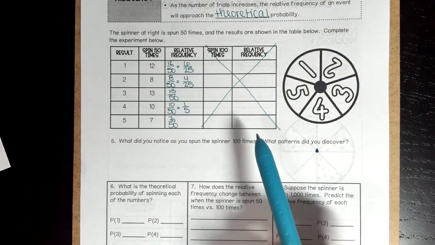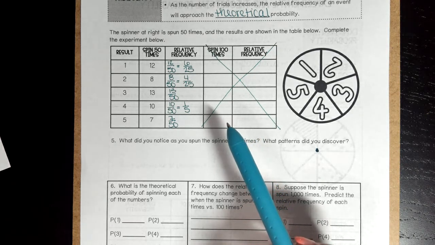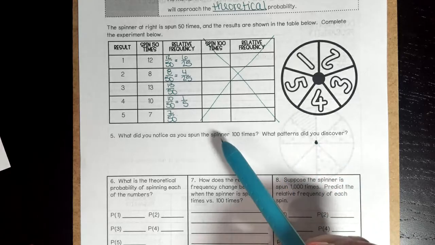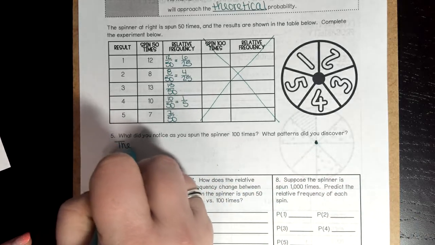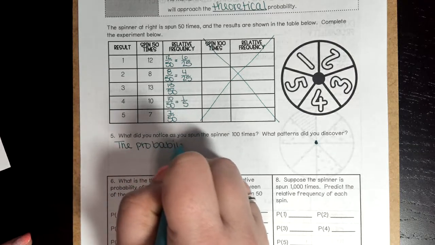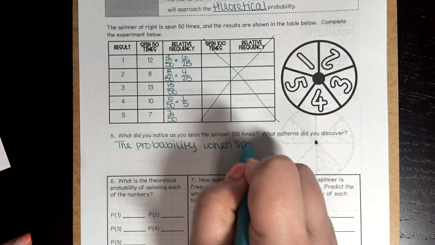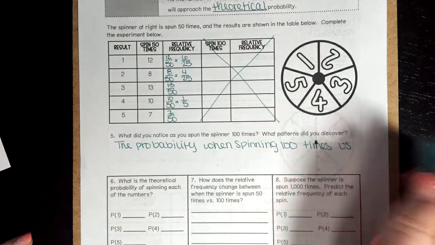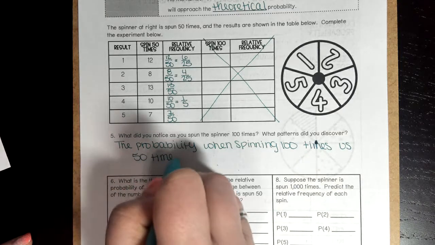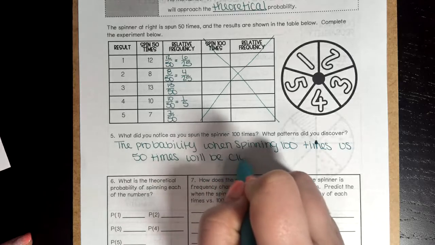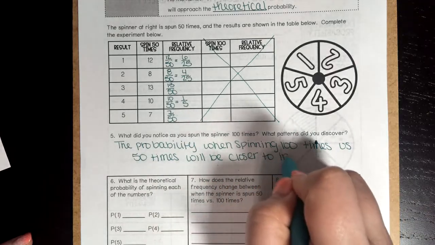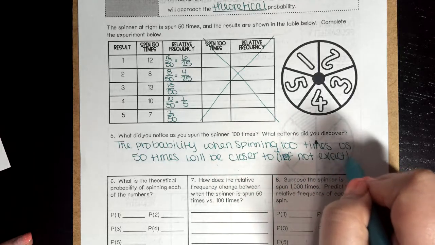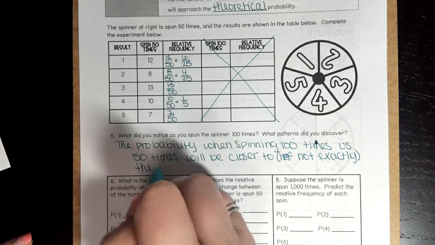But I will tell you, if we were to answer this question, what did you notice as you spun the spinner 100 times, I will tell you that the probability when spinning 100 times versus 50 times will be closer to, if not exactly, the theoretical probability.